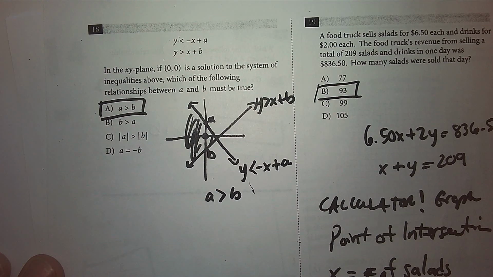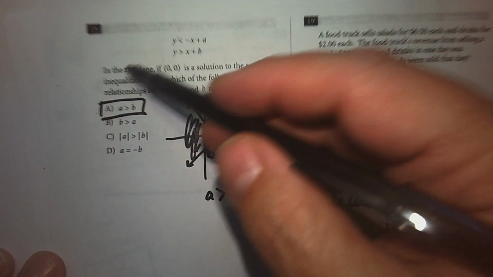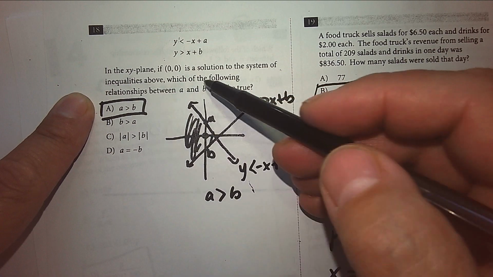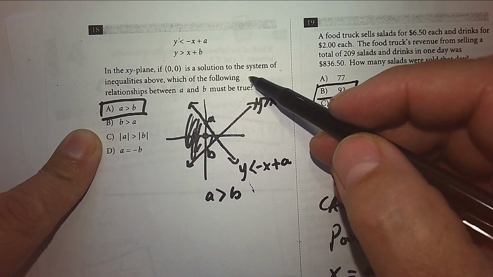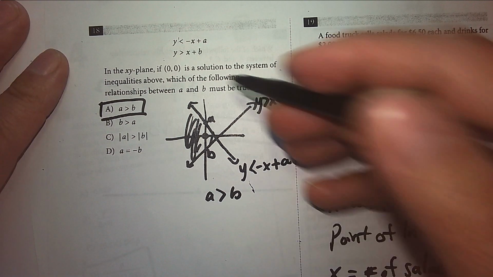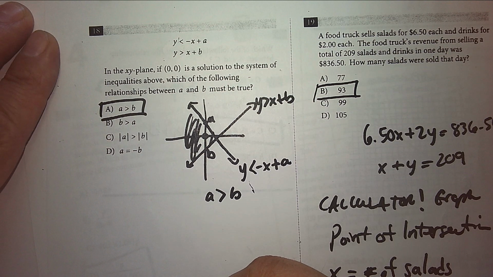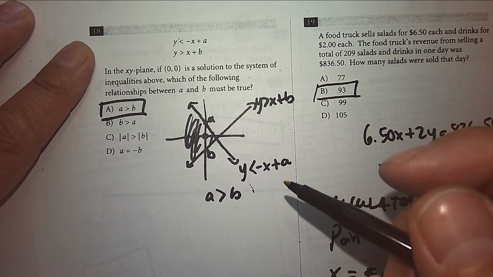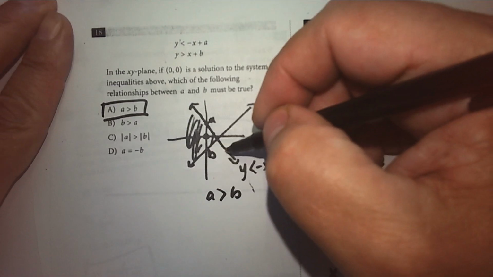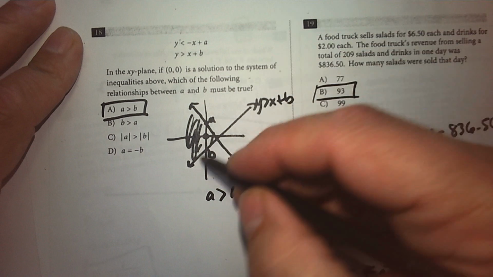Number 18. In the xy plane, if 0, 0 is a solution to the system of the inequalities above, which of the following relationships between A and B must be true? Linear inequalities. So, what I did was very simple. I actually put it on my graph one way or the other, and that what relationship must happen if it's true or not.